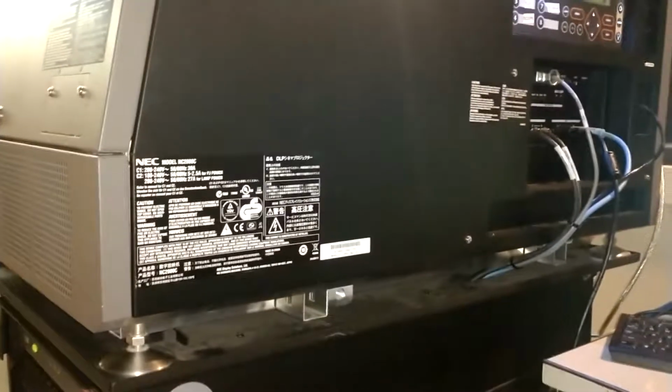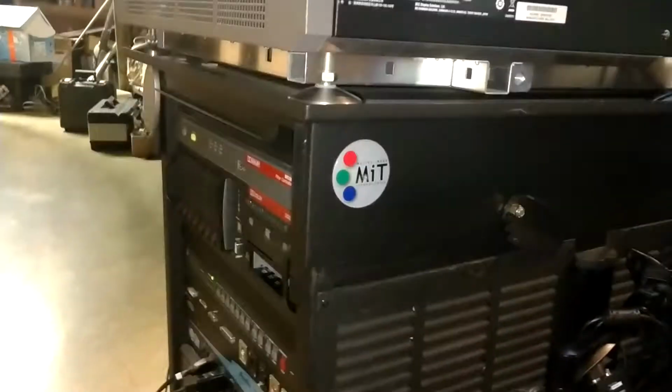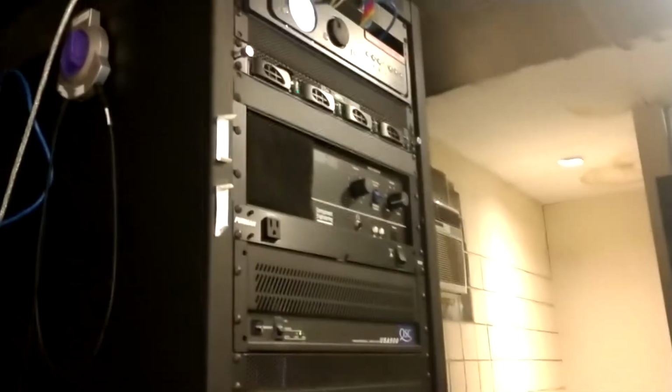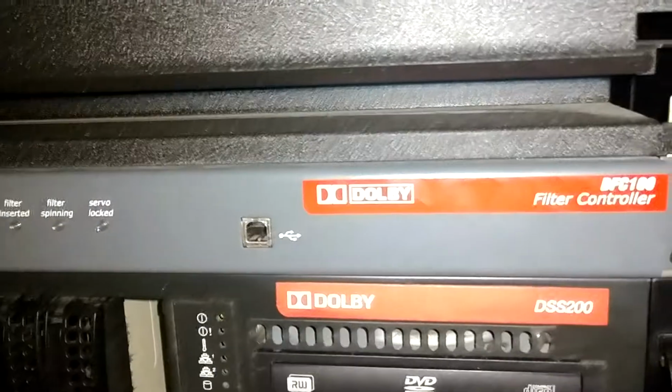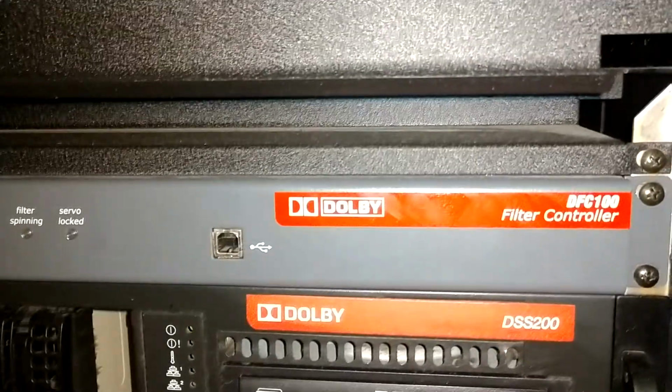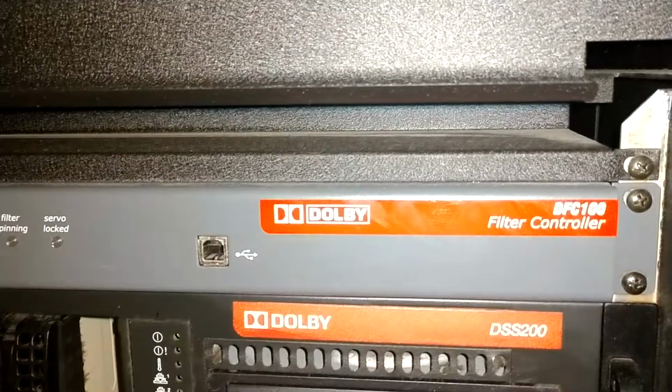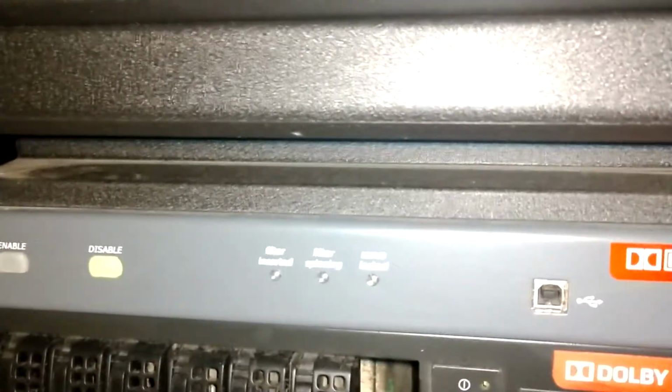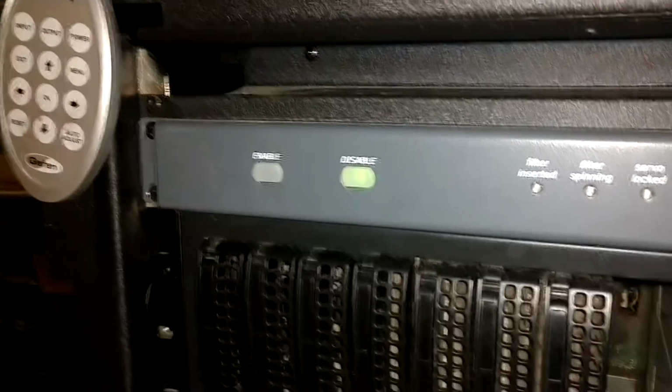So we've covered how video gets from the server to the projector. We've covered how audio gets from the server to the sound processor to the amps and then out to the speakers. Now we're going to move on to 3D. Screen 5 is the only one equipped with 3D, so this only applies to Screen 5. This is our filter wheel controller.